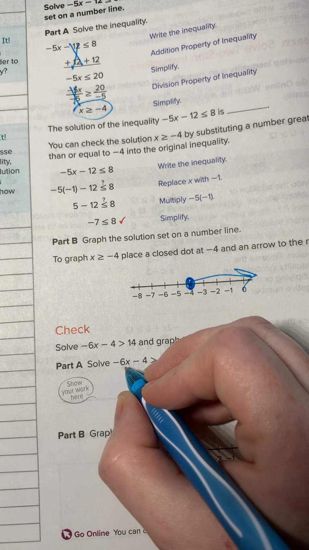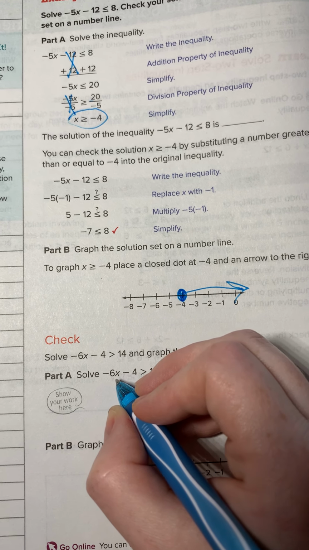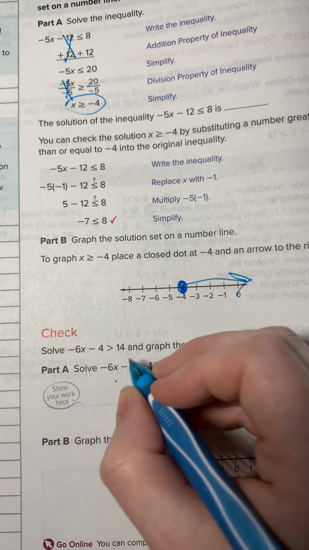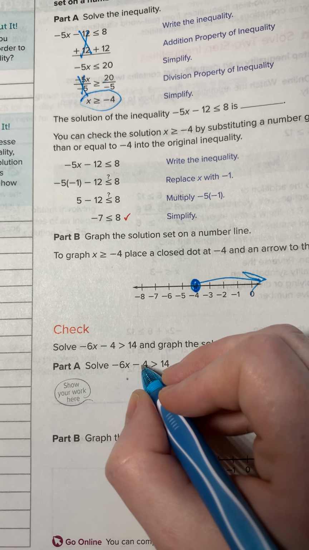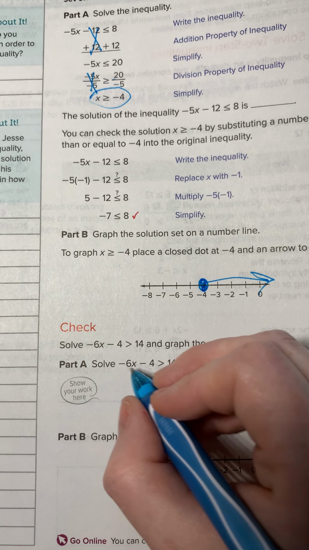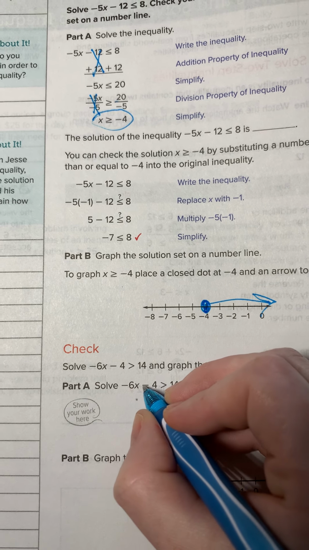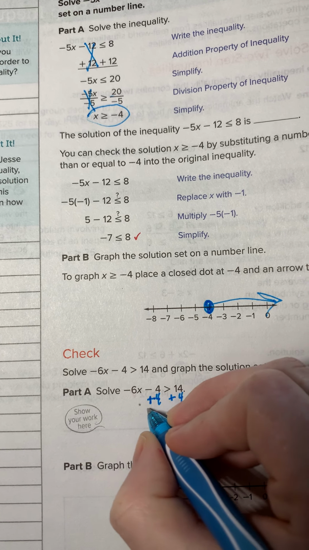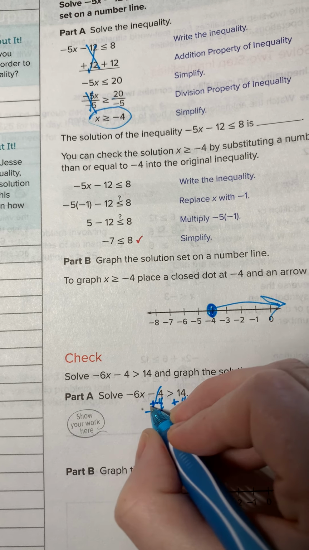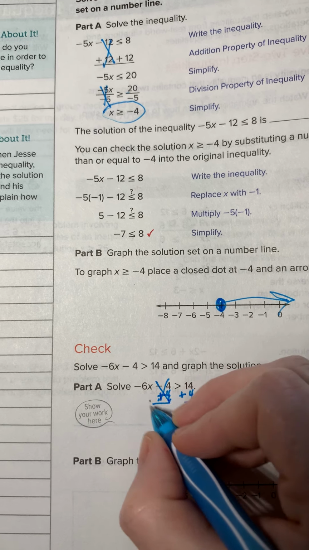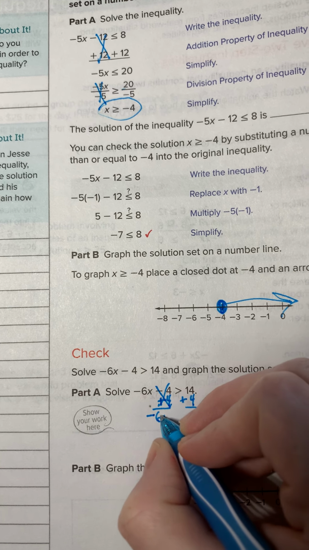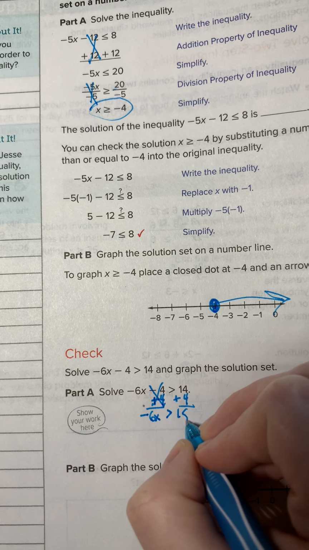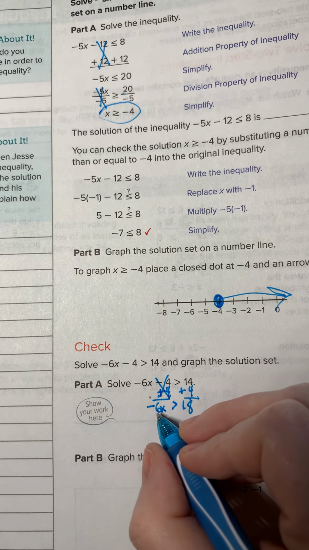Which one do we start with? This? No, because we have to isolate the variable, and this one has two steps in it. So we need to get rid of this guy, get him over here first, so we can isolate that variable. This is a minus, so we plus 4 on each side, okay? This will cancel each other out. Negative 4 plus 4 is 0. So you're left with negative 6x is greater than, what's 14 plus 4? 18. Okay. Now what do?